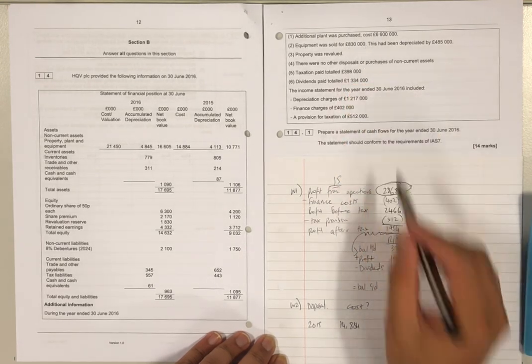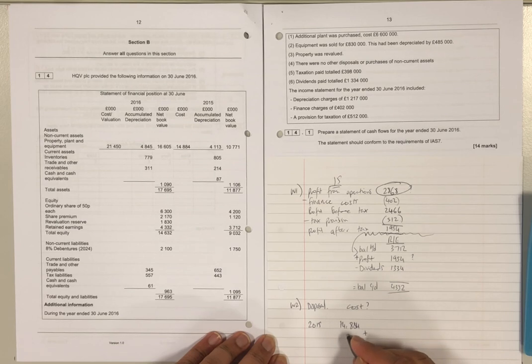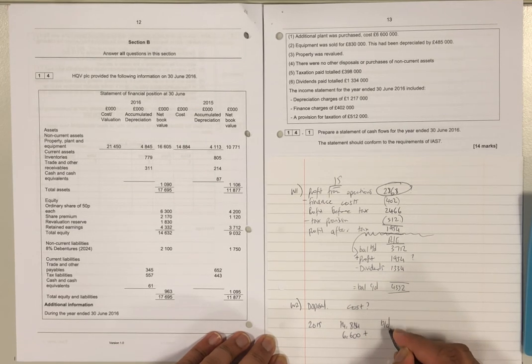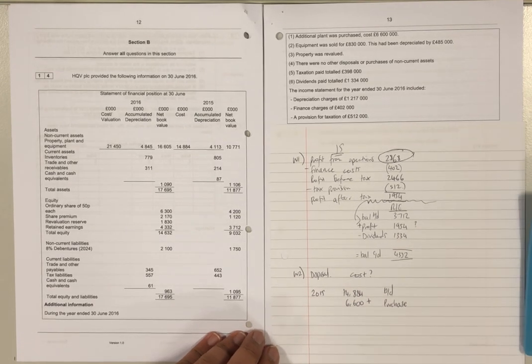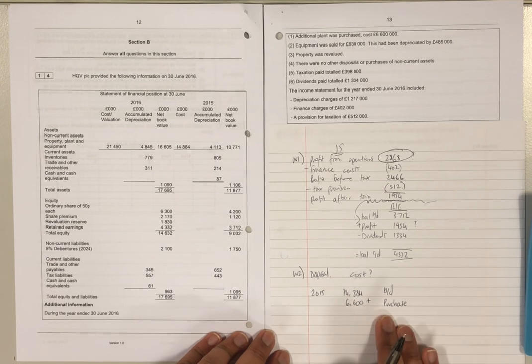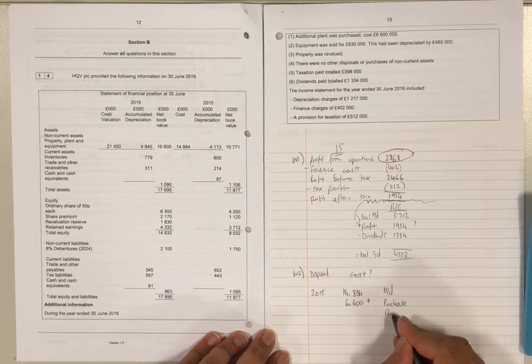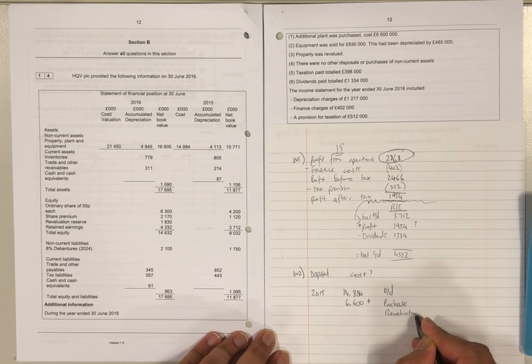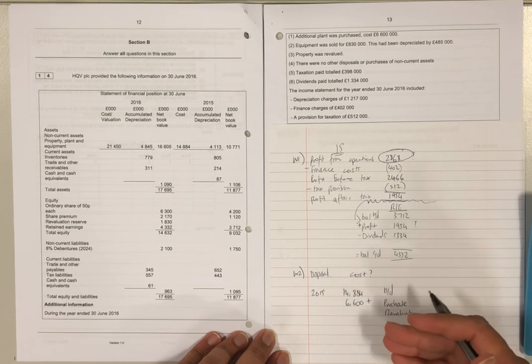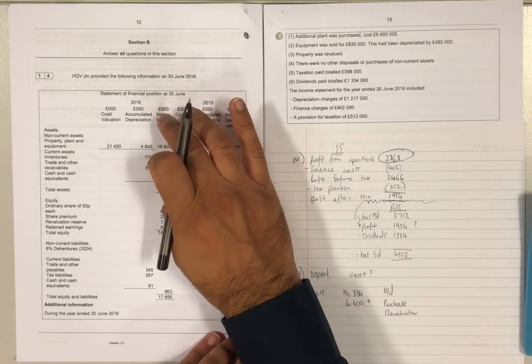You bought an asset, so we're going to add 6600. This is the balance BD. We bought an asset. Then an asset was revalued. Well, how do we know what revaluation is? If you have an asset that's revalued, the cost goes into the FP.